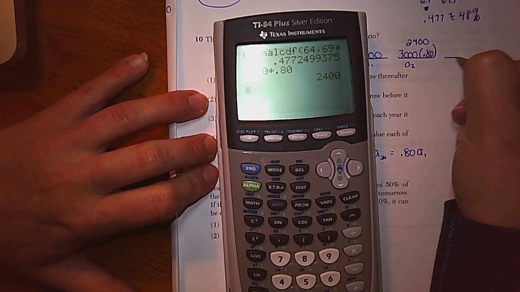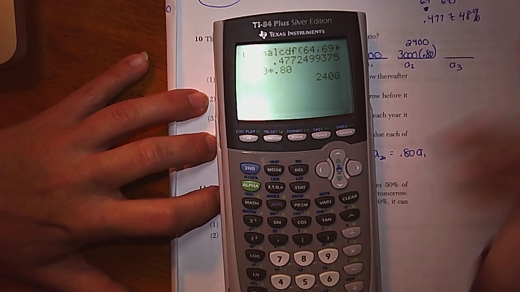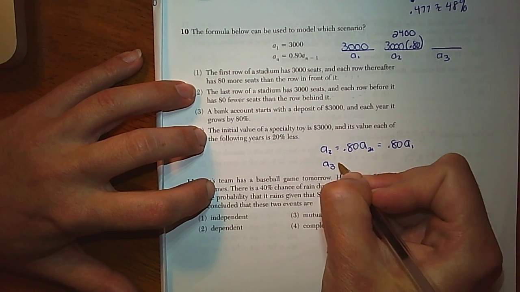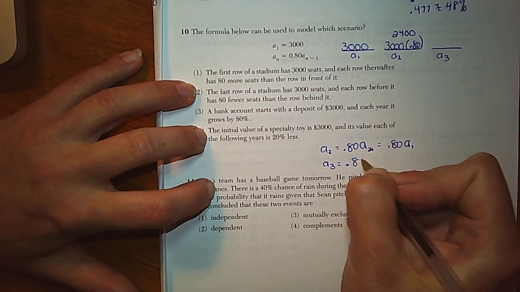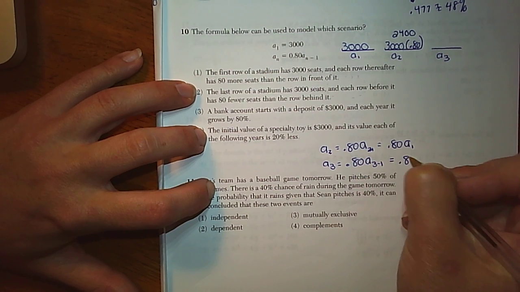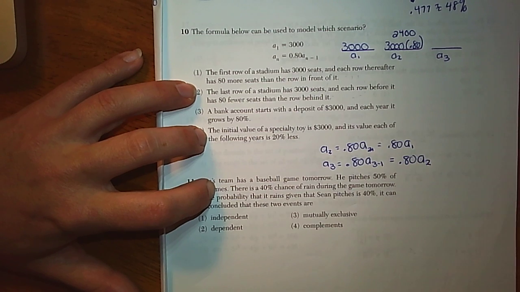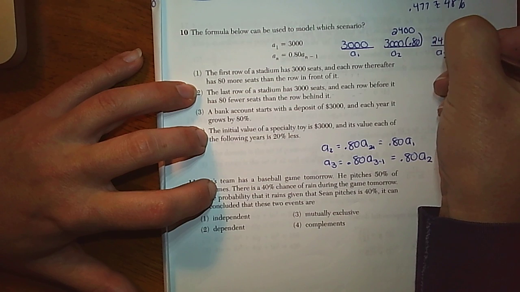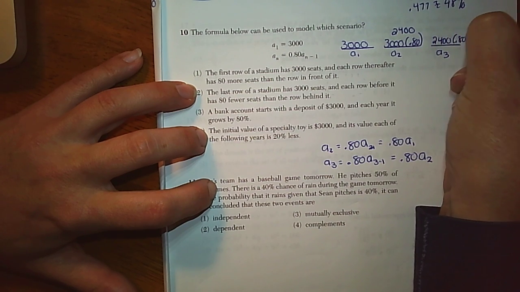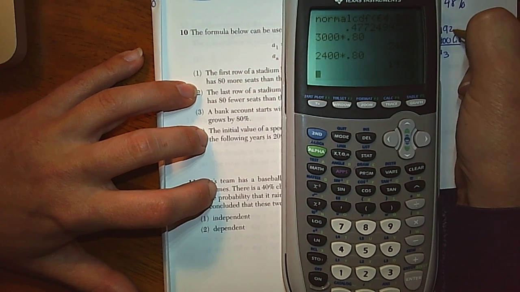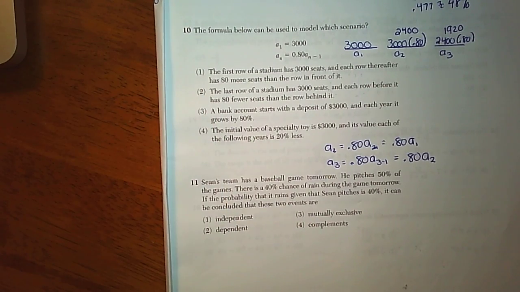Let's do one more, and then we'll look at our choices. So I want to do A3 now. A3 is going to be 0.80 times A2. Well, here's A2, so that means I'm going to do 2,400 times 0.80. That's 1,920. All right, so that kind of gets me started. Now I'm going to look at my choices.